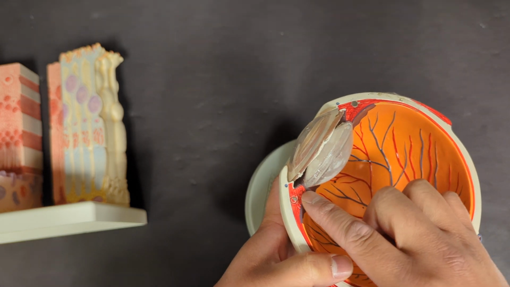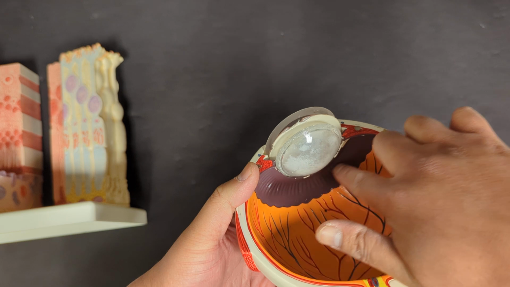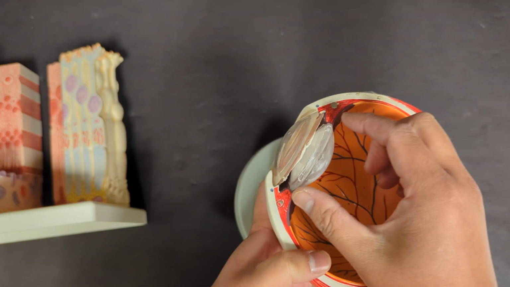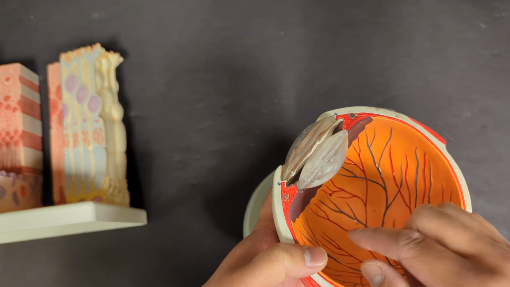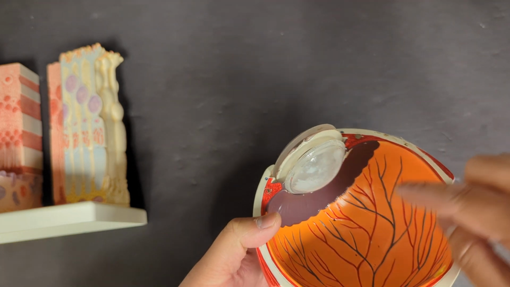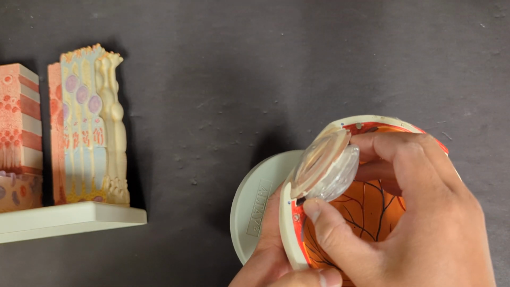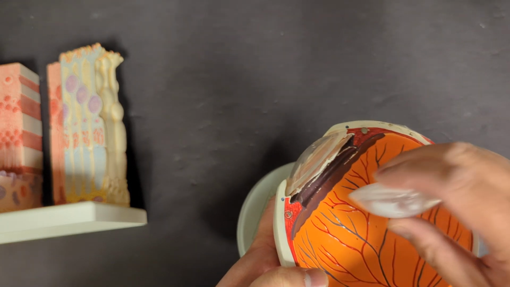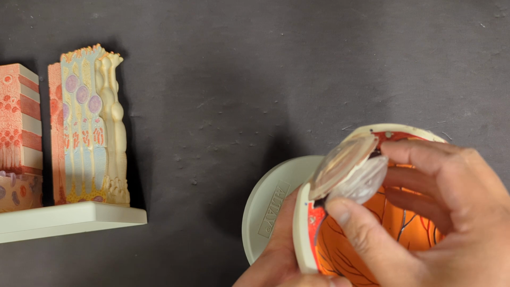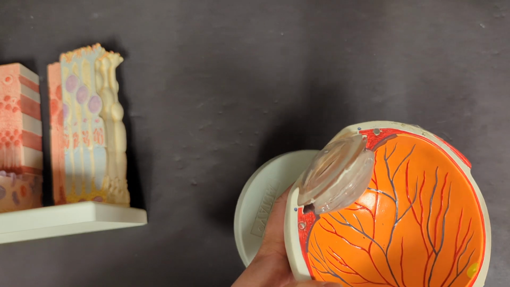This ring is called the ciliary body, and this clear part is called the lens. Although not shown, between the lens and the ciliary body there are these little tiny ligaments coming off of it. That would be called the suspensory ligaments.